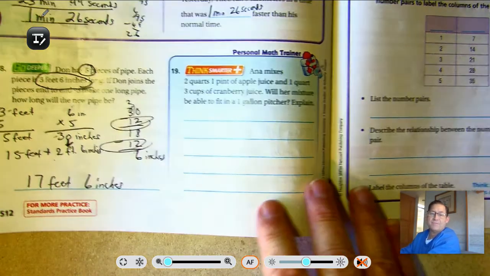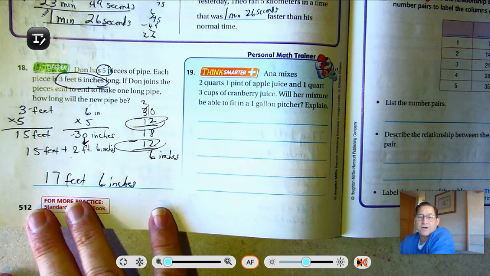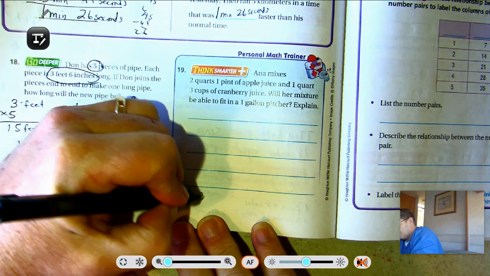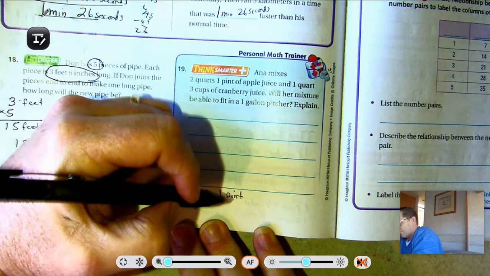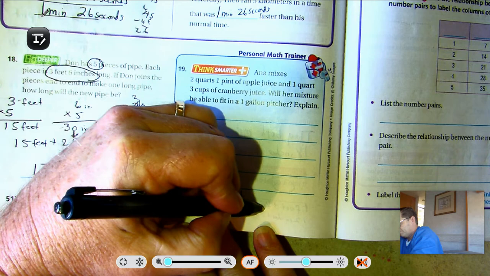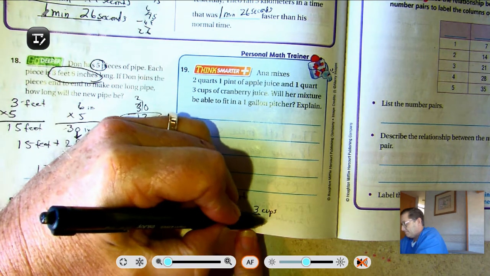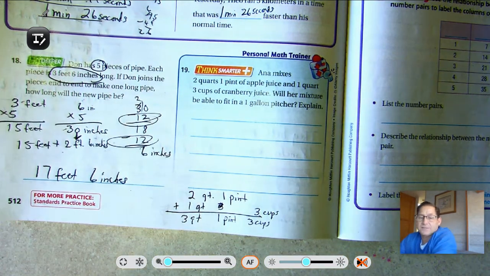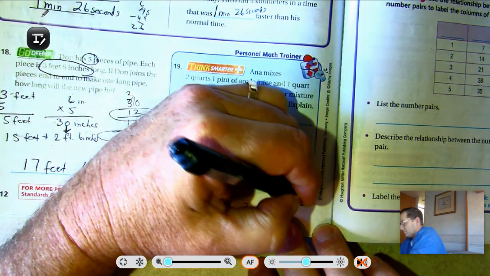And number 19. Anna mixes 2 quarts, 1 pint of apple juice, and 1 quart, 3 cups of cranberry juice. Will her mixture be able to fit in a gallon pitcher? Okay, so we're going to add 2 quarts, 1 pint, and 1 quart, 3 cups together. 3 cups, 1 pint, 3 quarts. All right, how many cups are in a pint? 1 pint equals 2 cups.